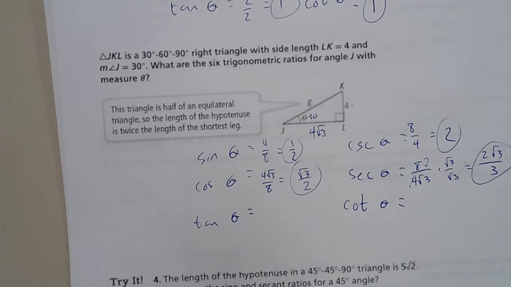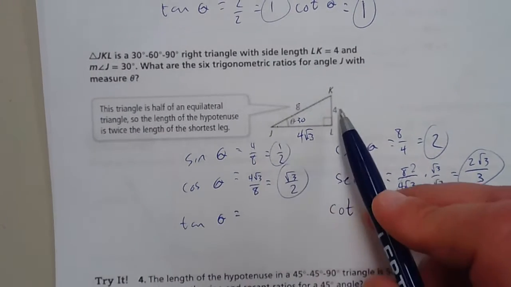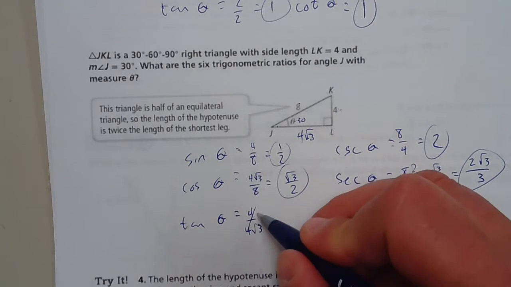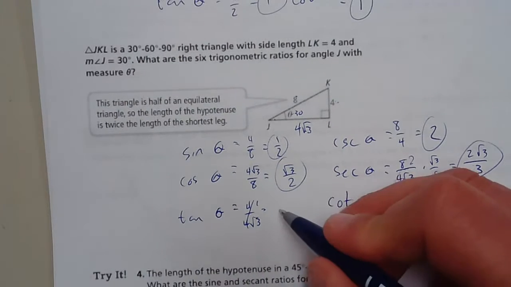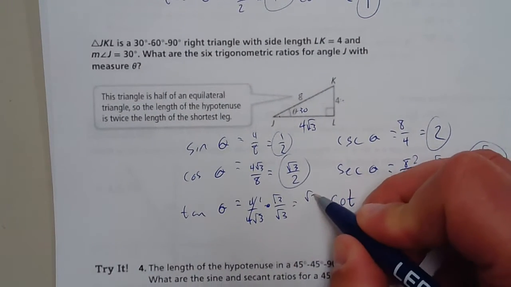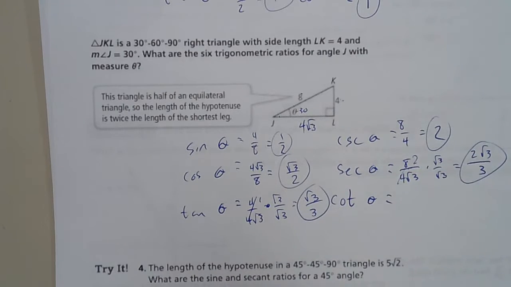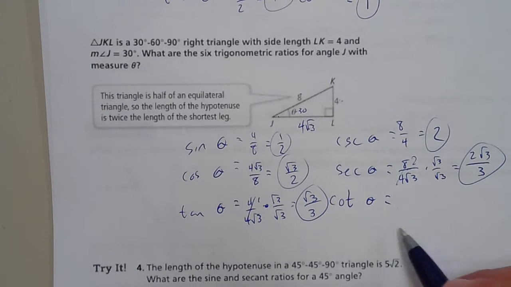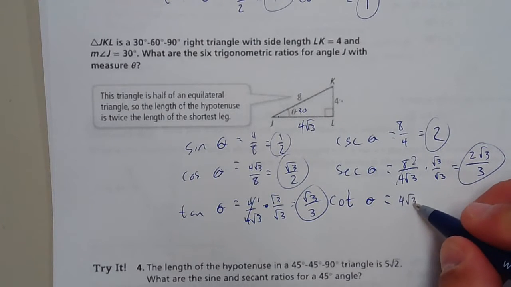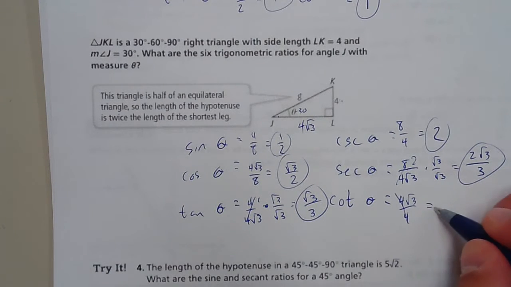And there we go. Tangent, opposite over adjacent, 4 over 4 root 3. So those are going to be just 1 over root 3. But same step, rationalize this denominator like we've done a bunch of times now to get root 3 over 3. And then the last one, adjacent over hypotenuse. That's actually a pretty easy one. So you have 4 root 3 over 4, which is just root 3.